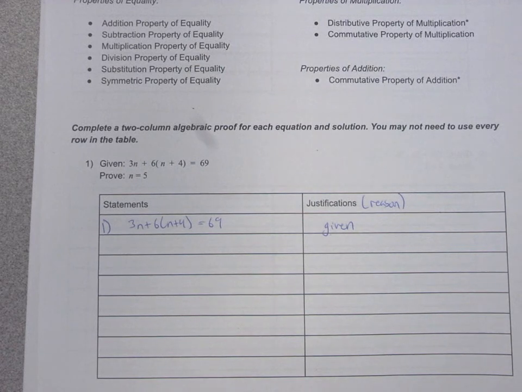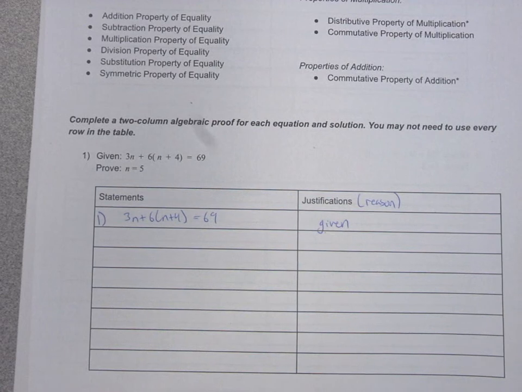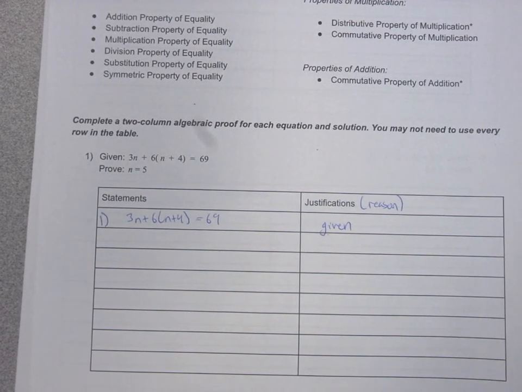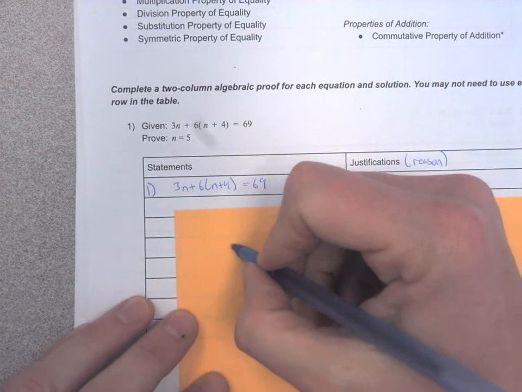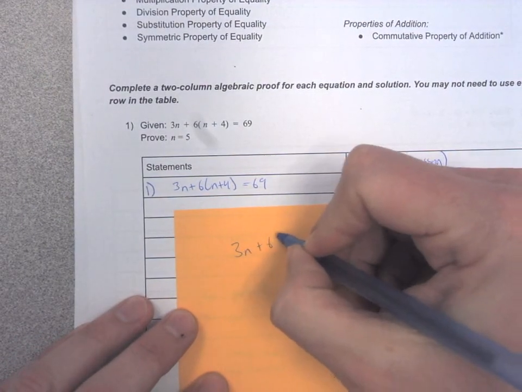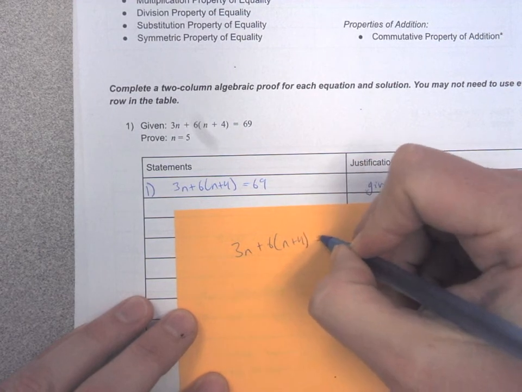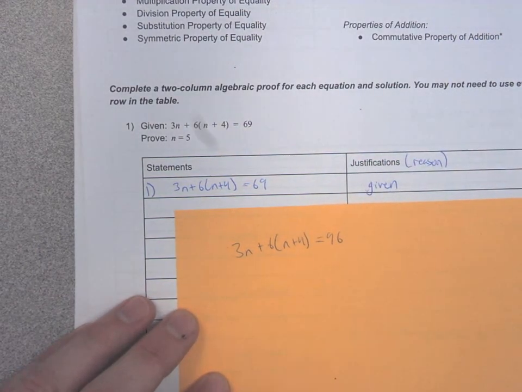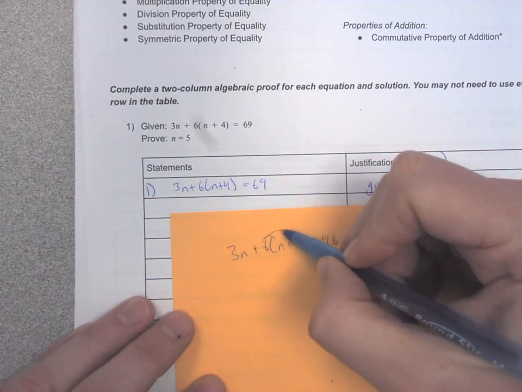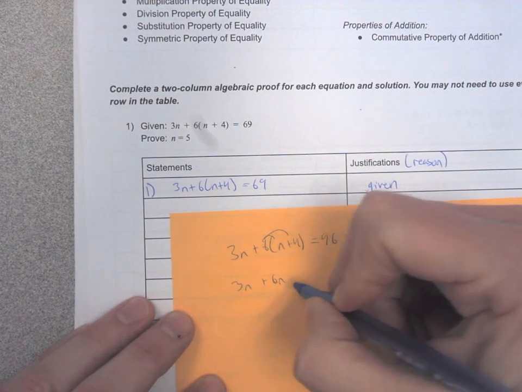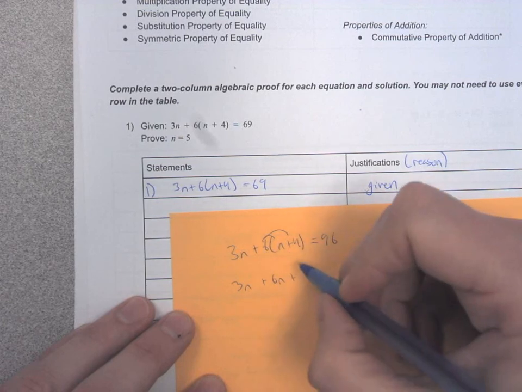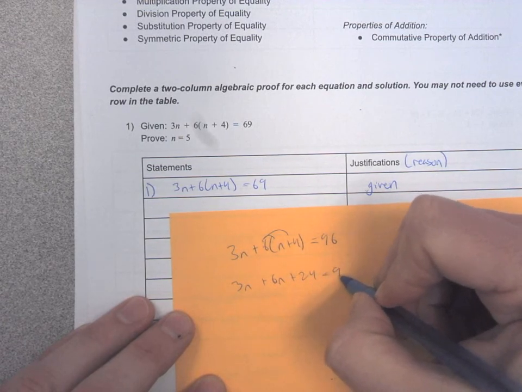Now, you may want to have a piece of scratch paper when you do this, because in a proof, you are making statements, right? So you're showing your steps, although you're not really showing your work. So let's take a look at what we would do here. I'm going to come over here, and I'm going to solve this equation a step at a time. The first thing I would do in an equation like this is distribute that 6. And that would give me 6n plus, 6 times 4 would be 24, equals 96.